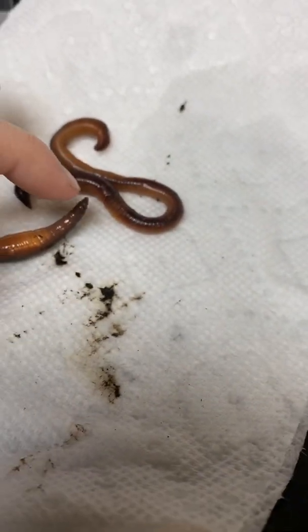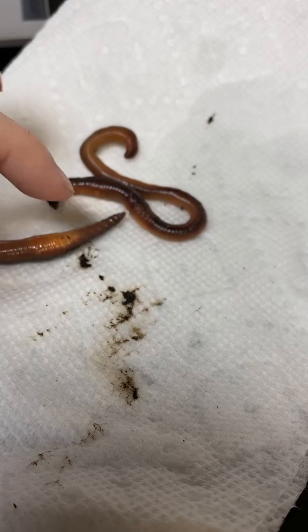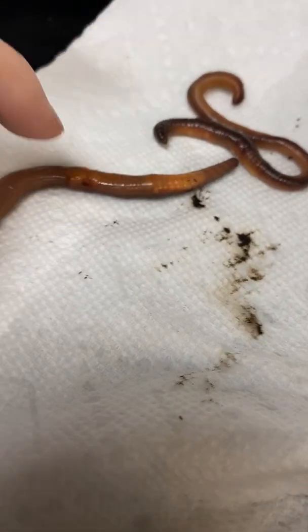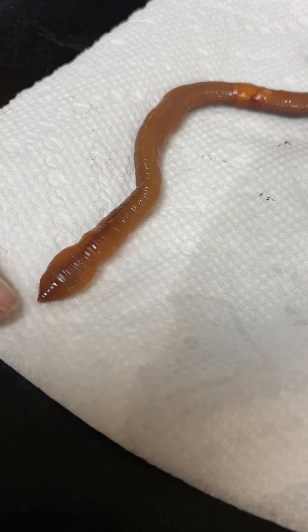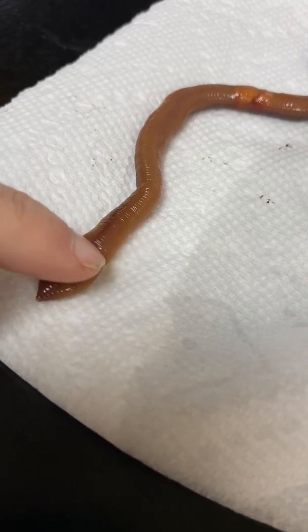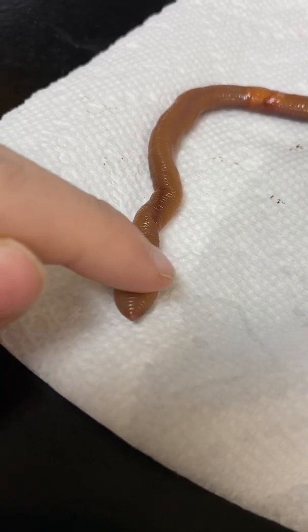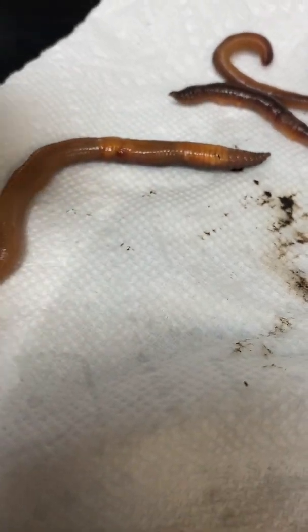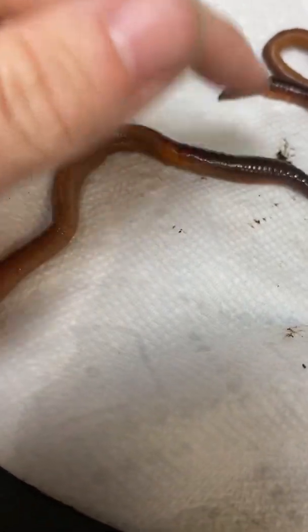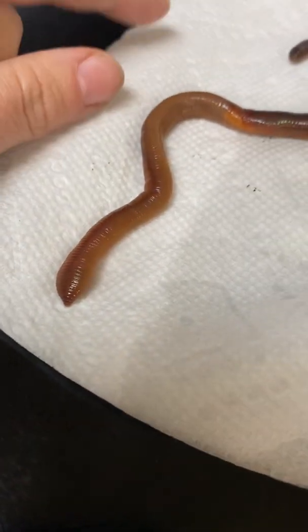The head end is more pointed. You can see the prostomium, they move a lot more with it. It is also closer to the clitellum. And that's the anterior end. The posterior end looks more like a spearhead and it's more flattened, and that's the anus. So the anterior end is a little bit more pointed at the end and is closer to the clitellum. And it's actually a lot darker towards the anterior end than the posterior end.